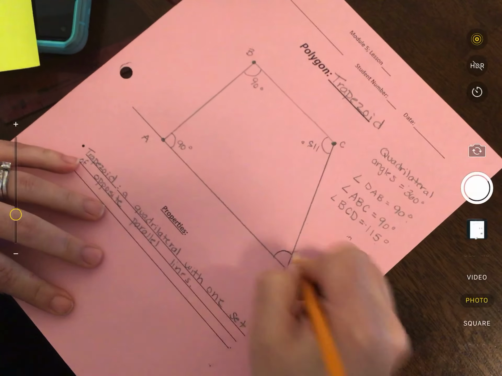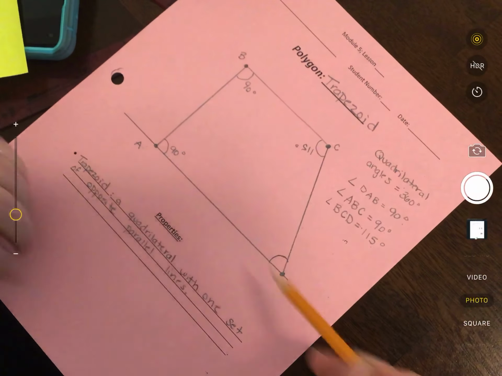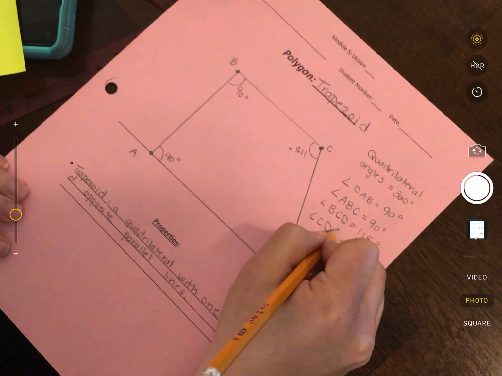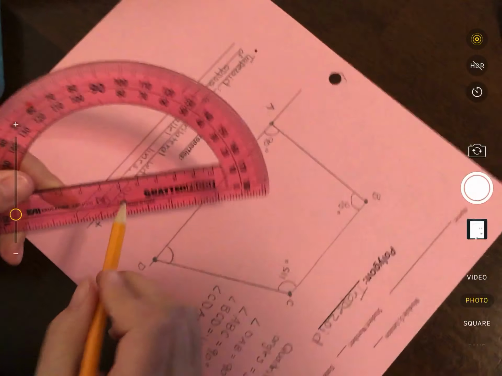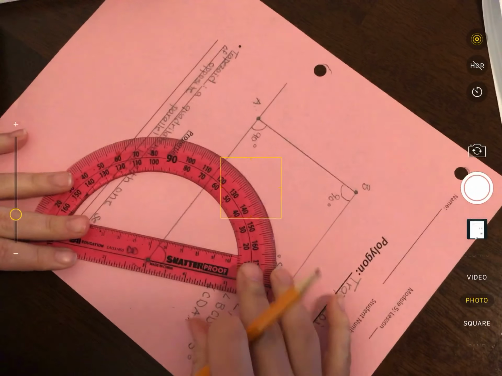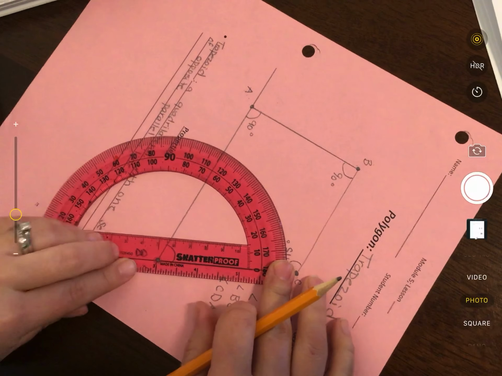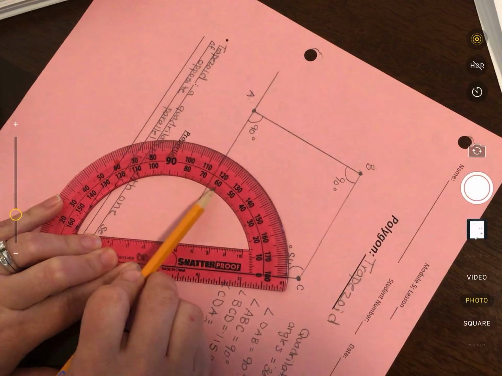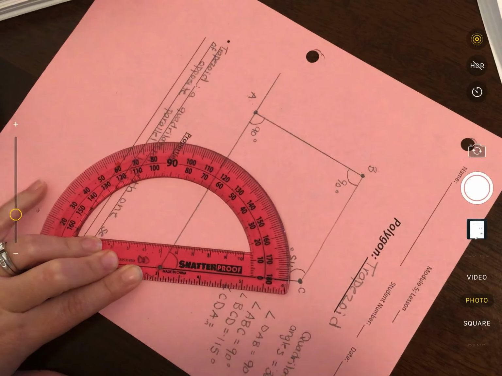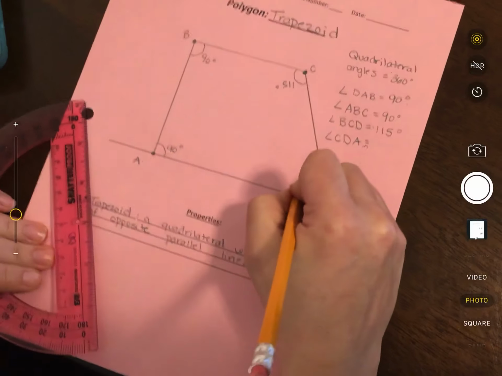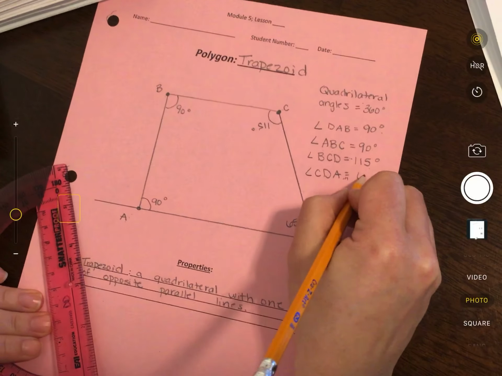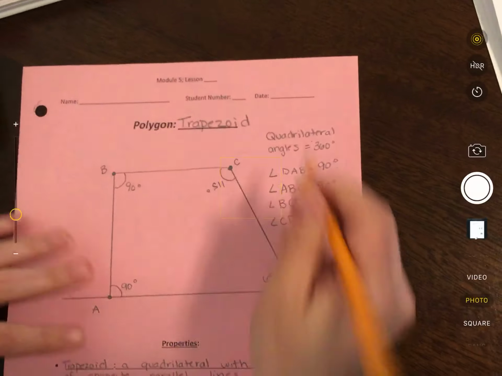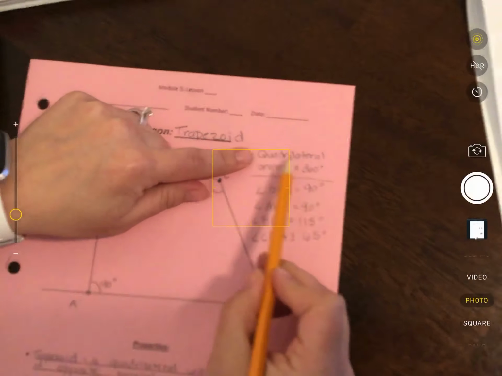So let's figure out what this last angle, which we're going to call CDA, measures. Again, I'm going to turn my paper. I put the dot in the hole of the protractor, line it up, and follow from 0. And here's 50, here's 60, here's 70. The line is directly between 60 and 70. So we will say that it is 65 degrees.